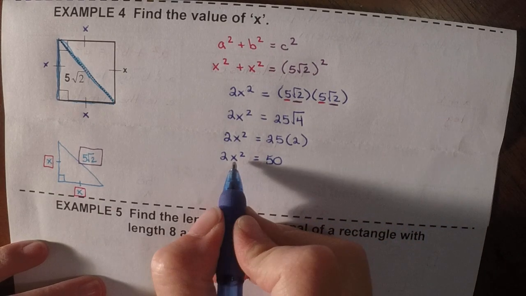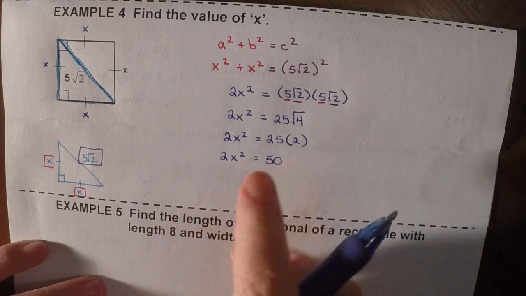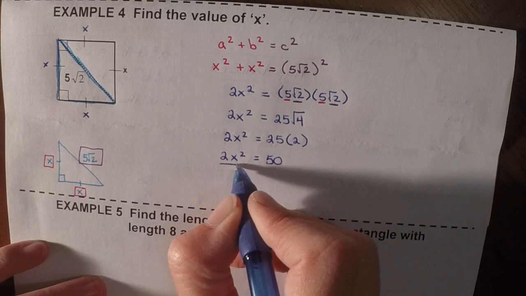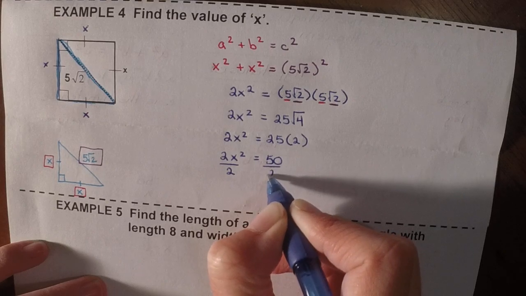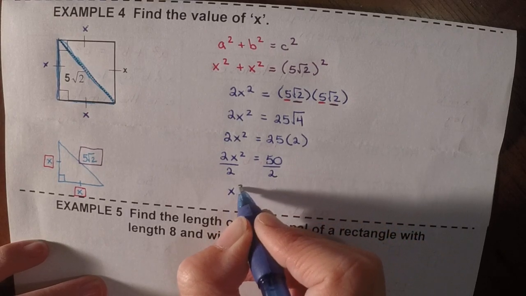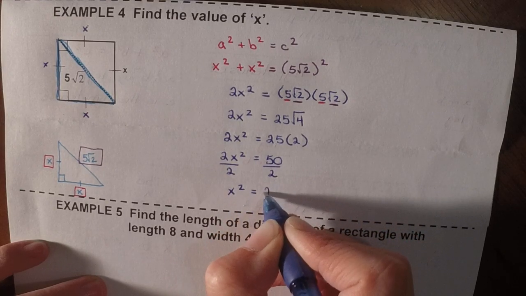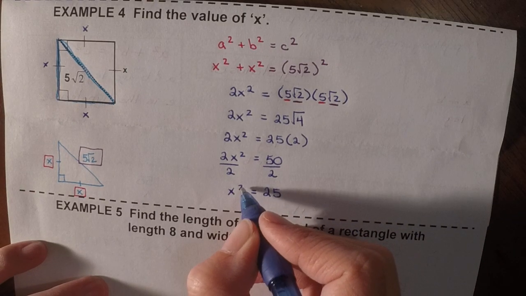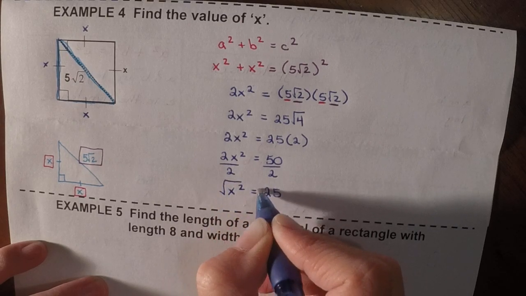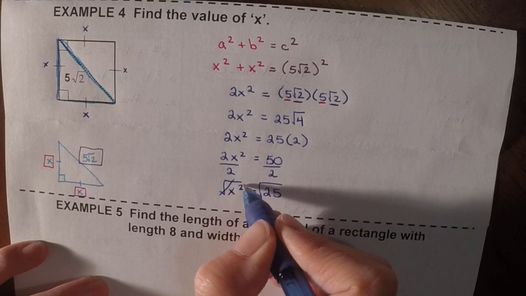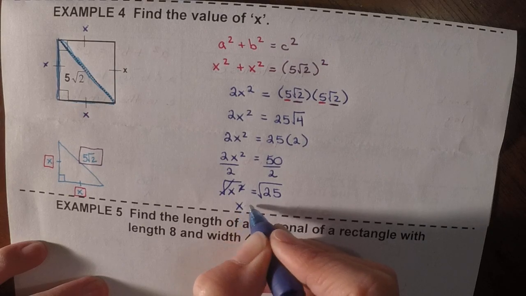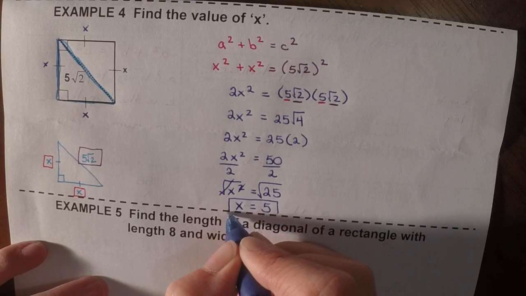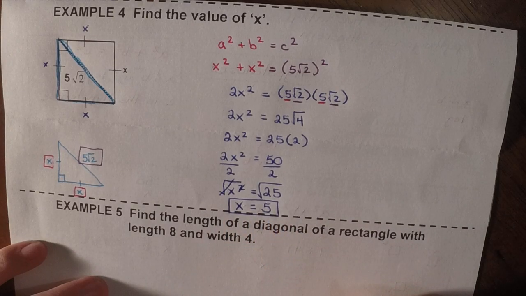So now I'm trying to get the x by itself. If it was just 2x equals 50, you guys would divide, and that doesn't change. So I'm going to divide by 2 on both sides, and I have x squared equals 25. And then to get rid of the square, the last step is to square root. So then the square root cancels with the square, and I get that x equals 5. Again, it's plus or minus 5, but we always choose the positive.